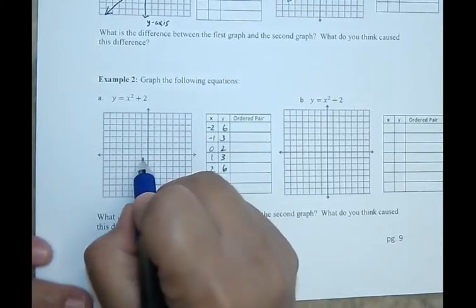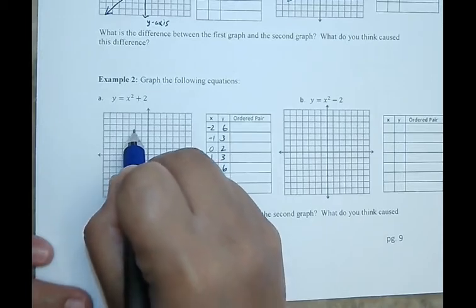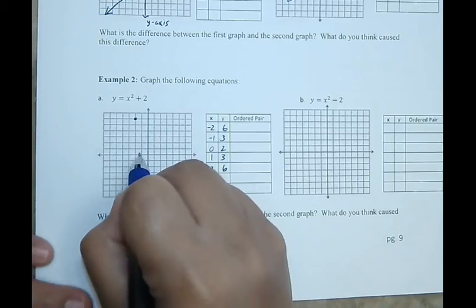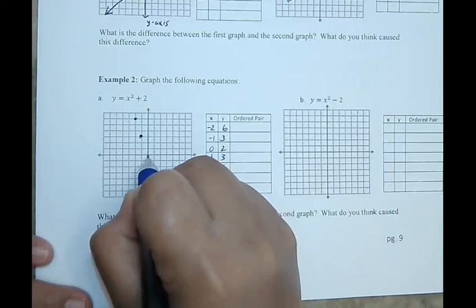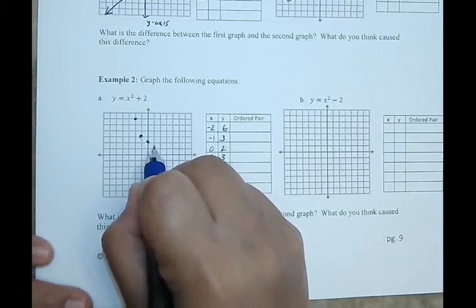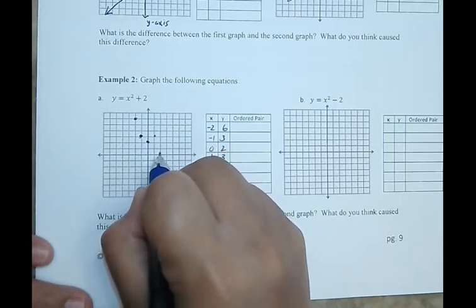So we can plot these points: -2, and then go up 6. 1, 2, 3, 4, 5, 6. -1, go up 3. 1, 2, 3. 0 and 2. 1 and 3. And 2 and 6.